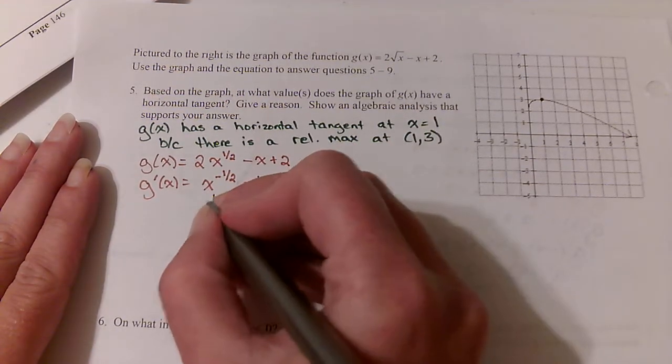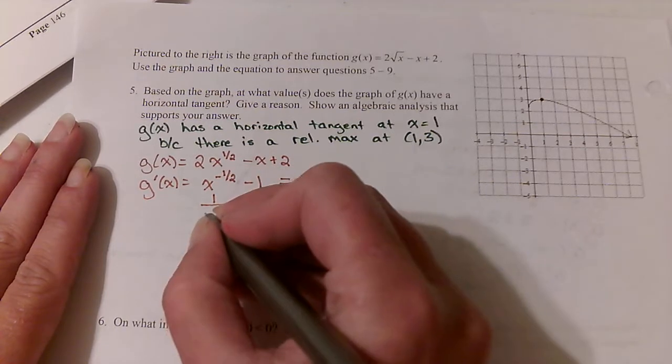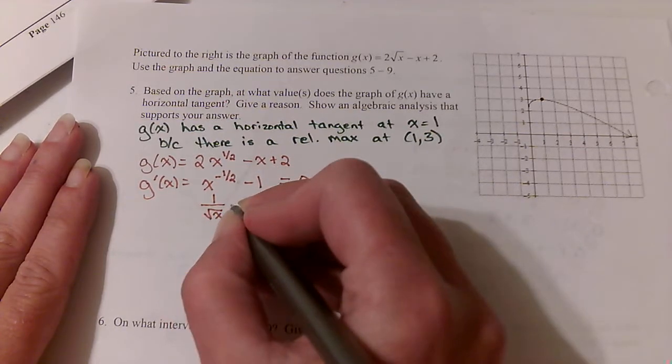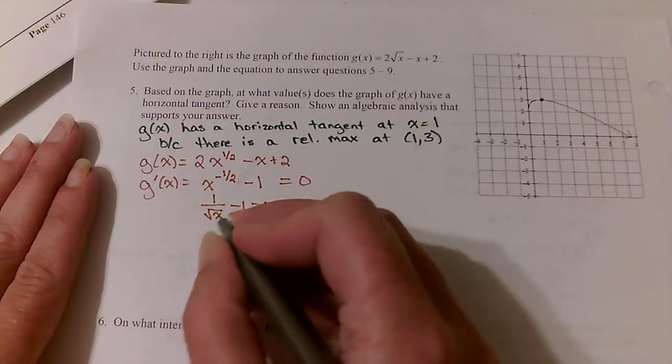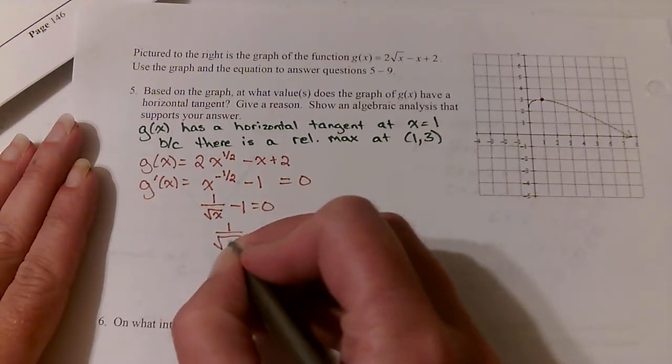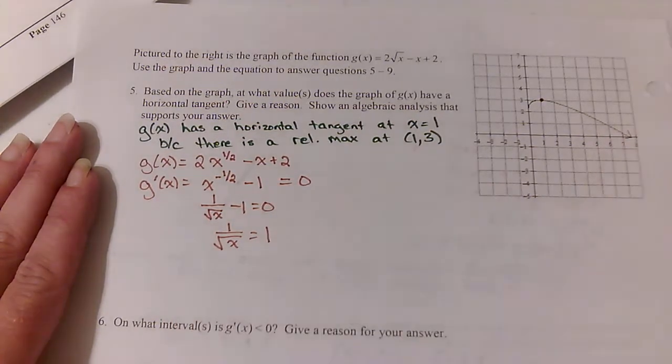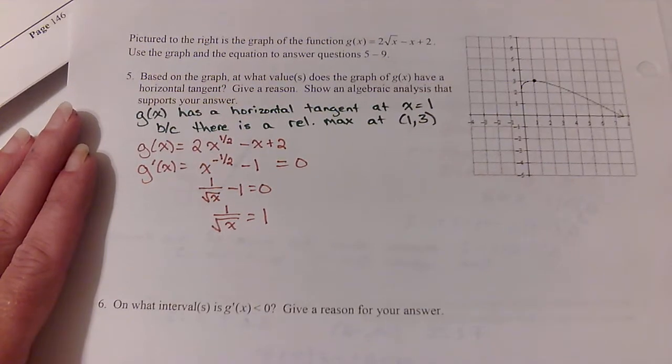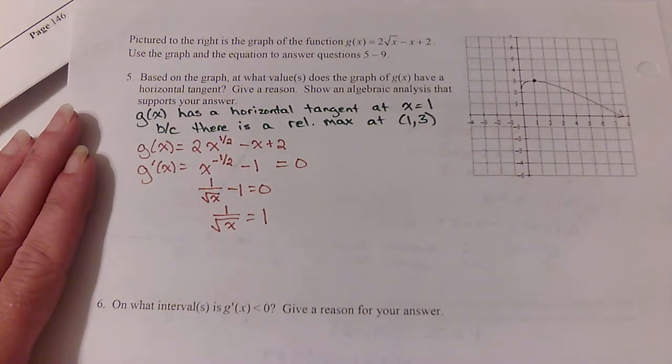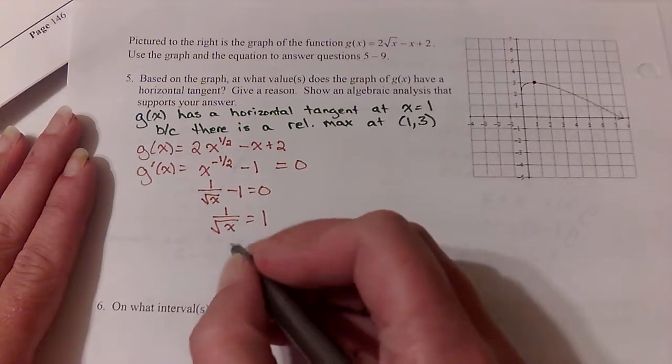This is going to be 1 over x to the 1/2, which is the square root of x. Add 1. So 1 over the square root of x equals 1. Well, that only happens when x is 1.